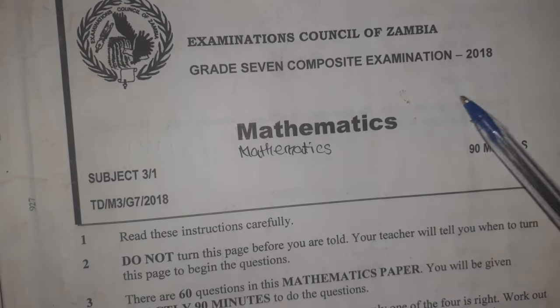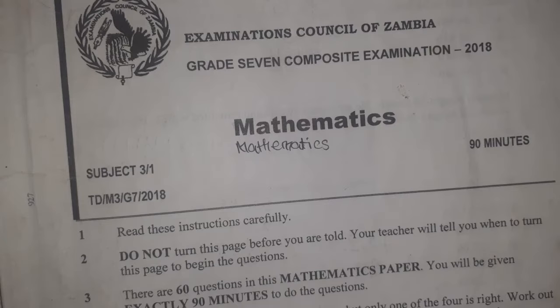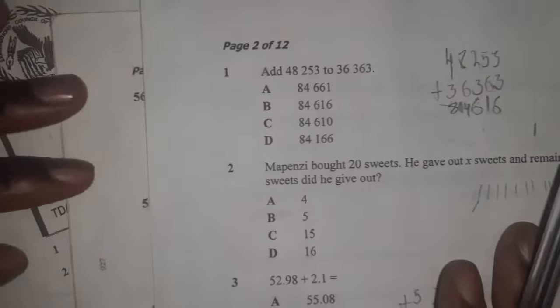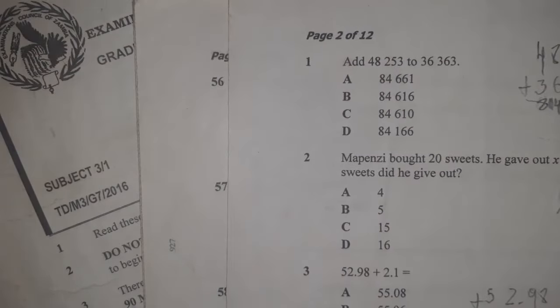2018. Okay, so let's get started. It's a 90-minute paper for the learners, so let's see how many minutes we are going to take. I'll be slow trying to help you.